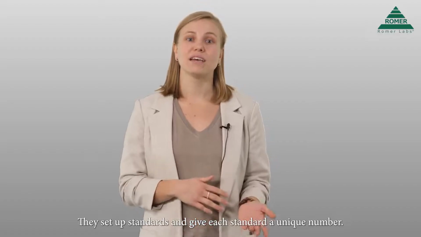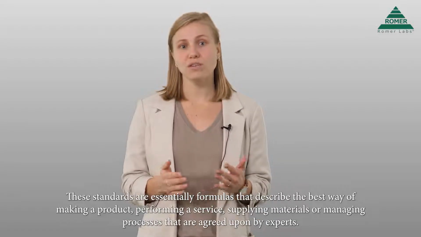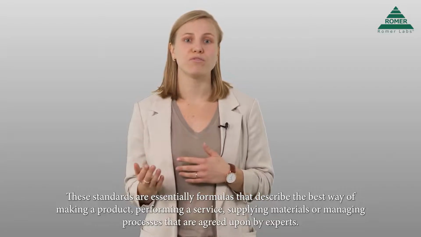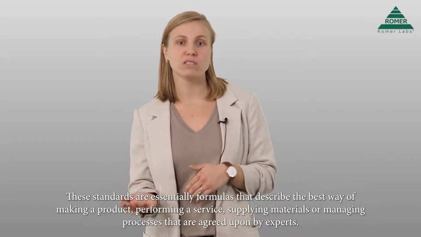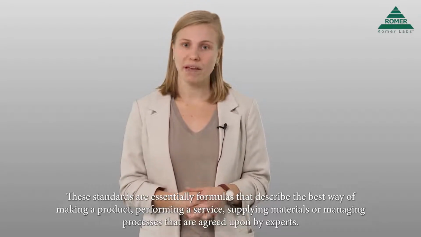They set up standards and give each standard a unique number. These standards are essentially formulas that describe the best way of making a product, performing a service, supplying materials, or managing processes that are agreed upon by experts.